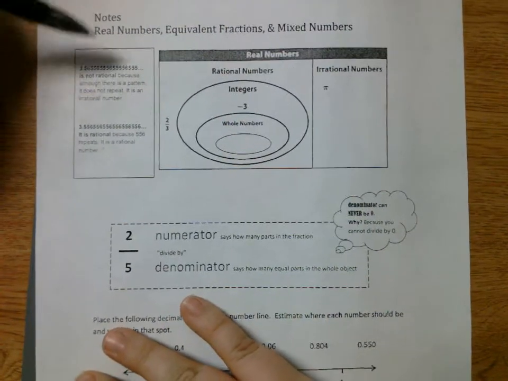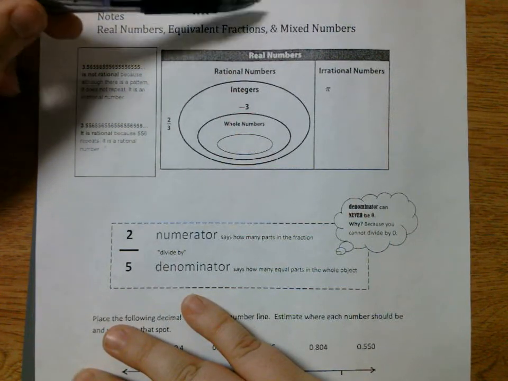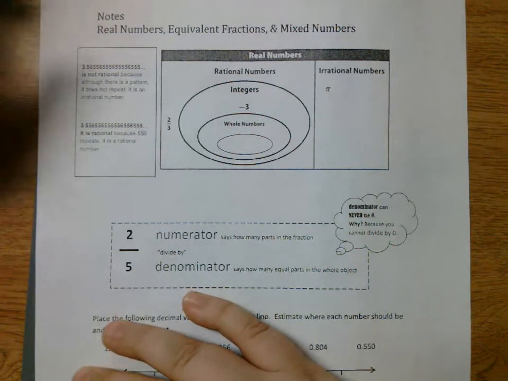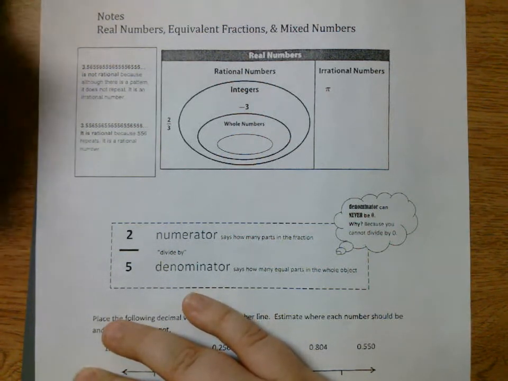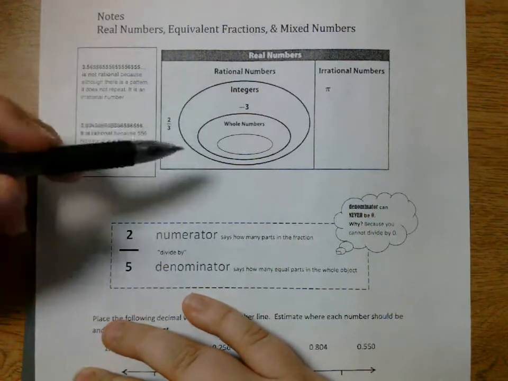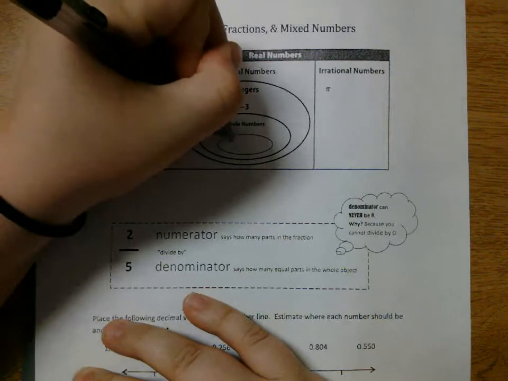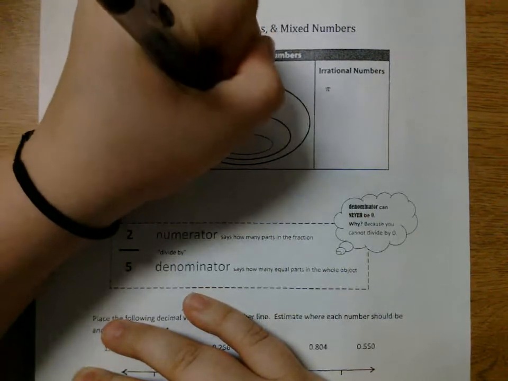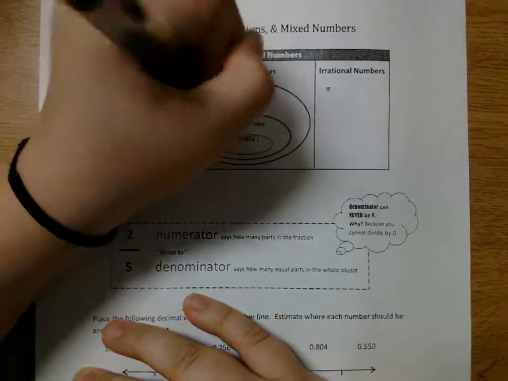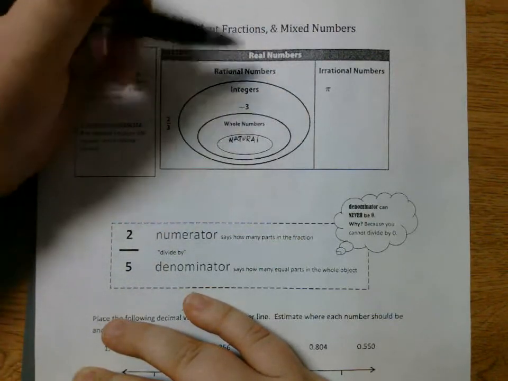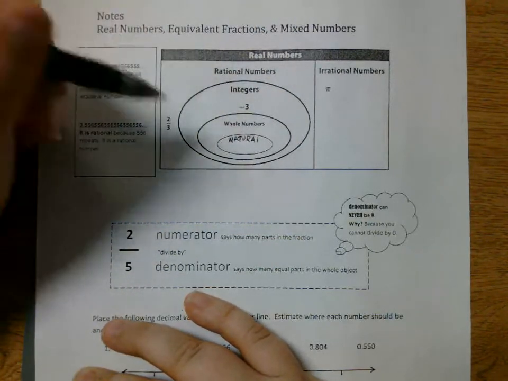All right, hey guys, so we're talking about rational and irrational numbers. First of all, we need to know how to classify our numbers, which are natural numbers, whole numbers, integers, and rational numbers.